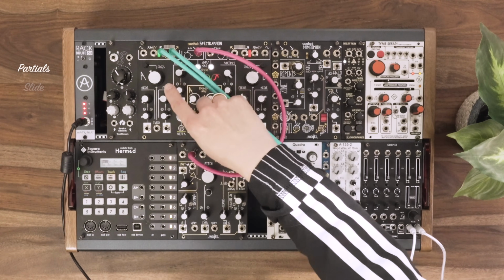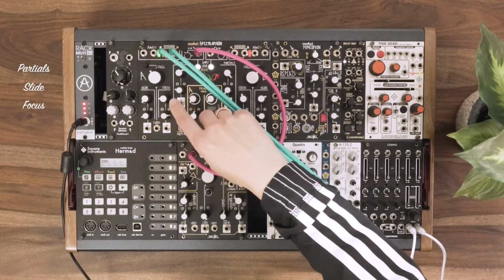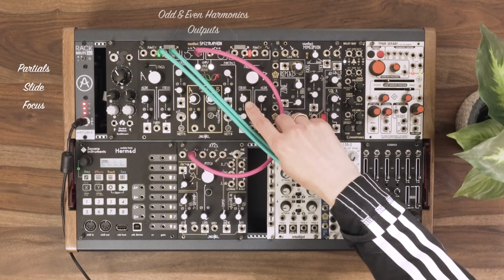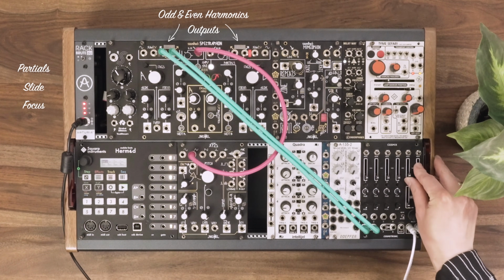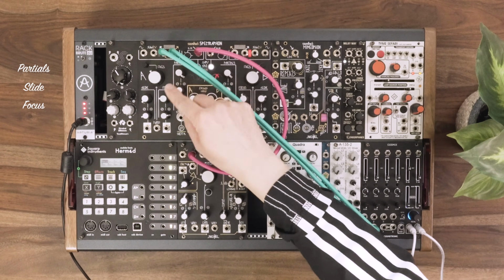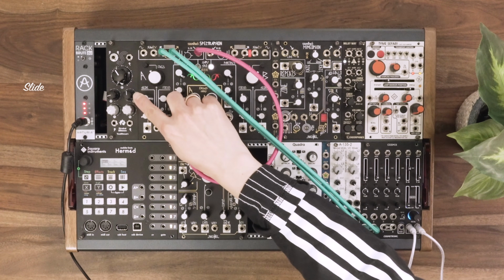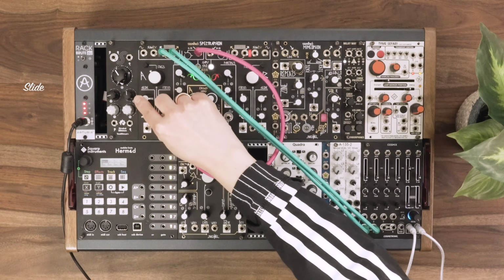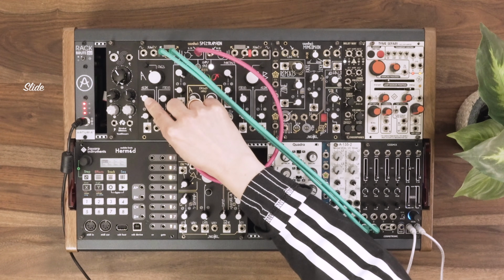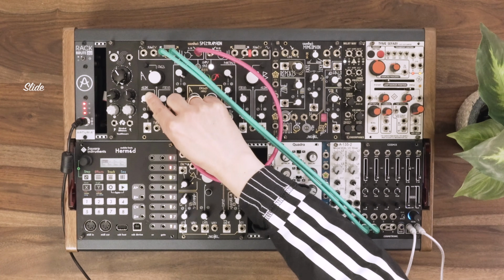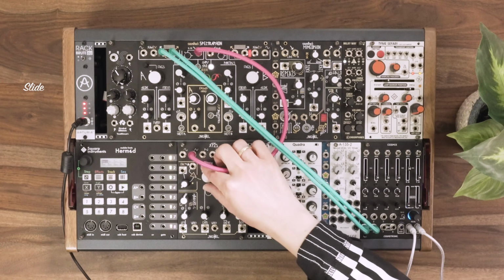These three knobs are also identical on every side and affect what is output at the odd and even harmonics outputs up here. With the slide knob, you can set which frequency from the incoming audio signal will be interpreted as the fundamental, also called the first harmonic, while all other harmonics of our new spectrum appear as multiples of this frequency.